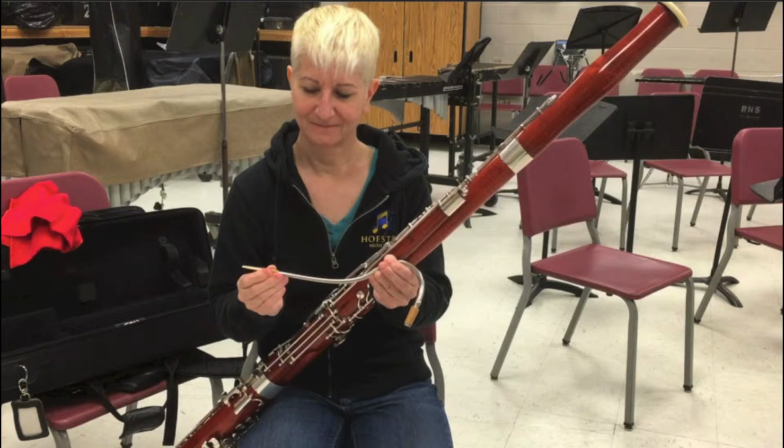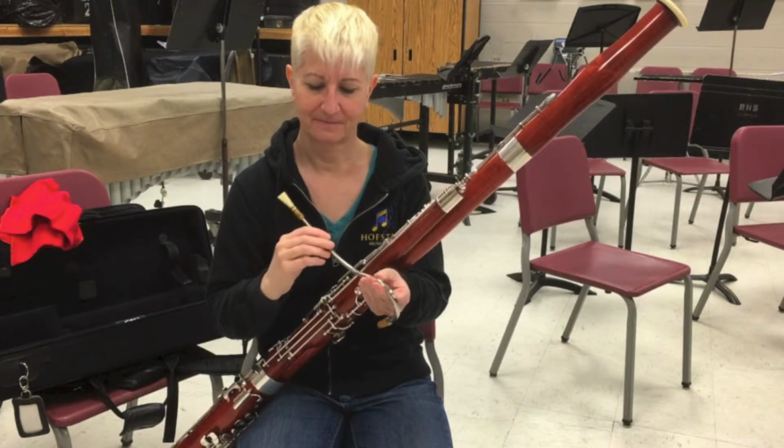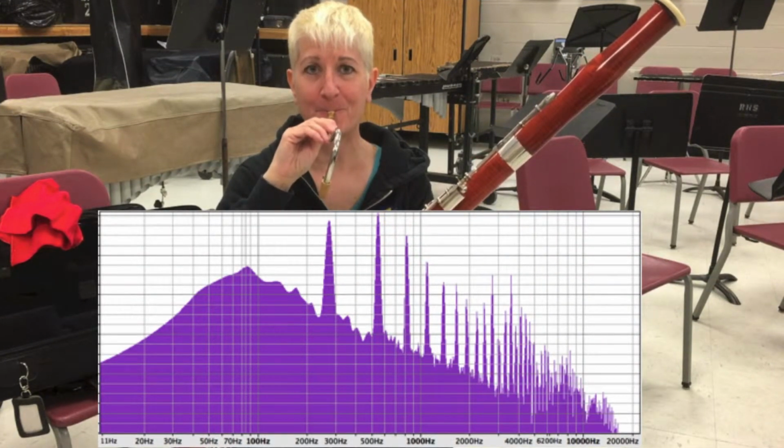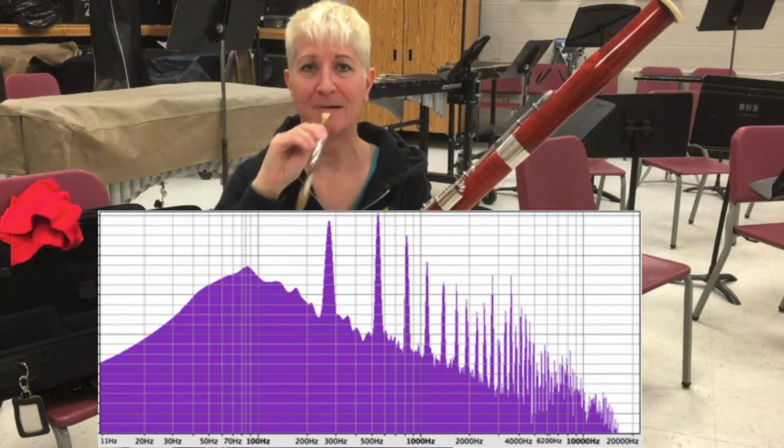Here's the spectrum of the reed after it's attached to the bocal. Notice that the peaks have shifted down in frequency and generally look more uniform. They appear to be harmonics of about 260 Hz.